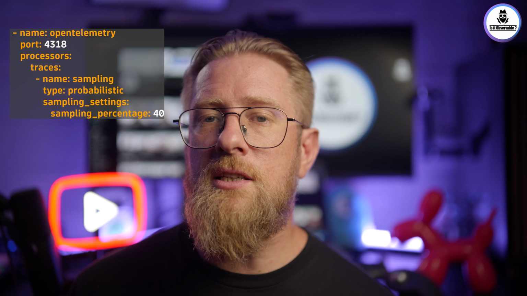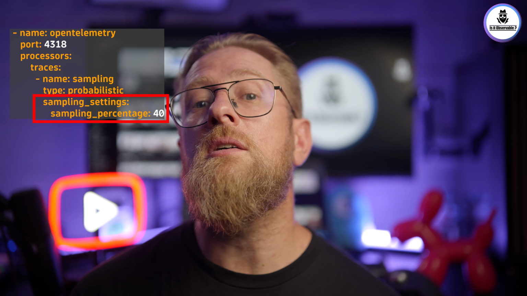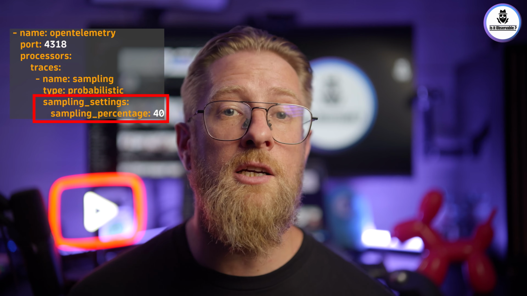The probabilistic sampling of the OpenTelemetry Collector is more advanced. So if you're planning to use probabilistic sampling, then I would recommend using the OpenTelemetry Collector. Anyway, the probabilistic sampling is fairly simple. It requires one setting, sampling decisions, that will have one property, sampling percentage, defining the sampling ratio that we would like to apply to our spans.